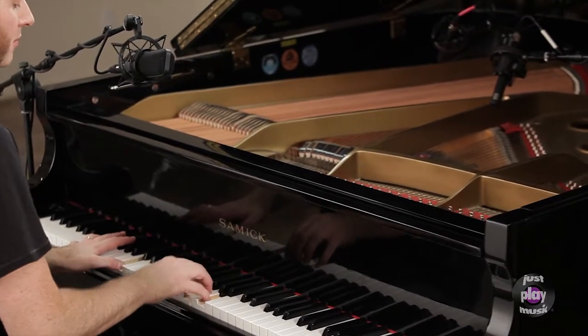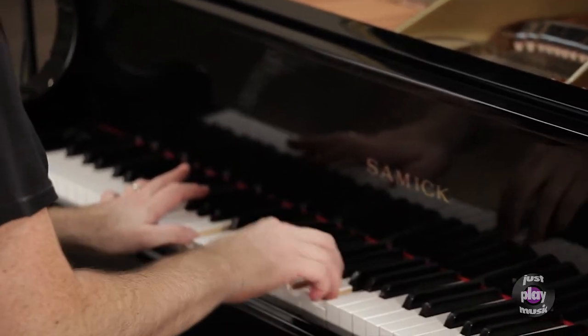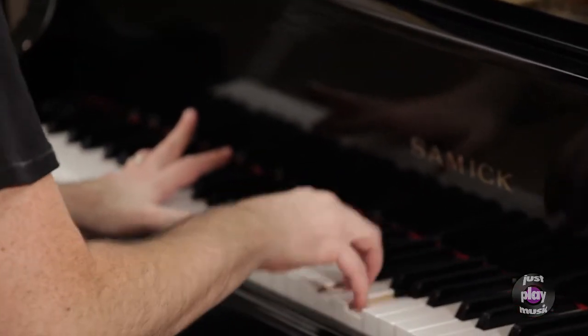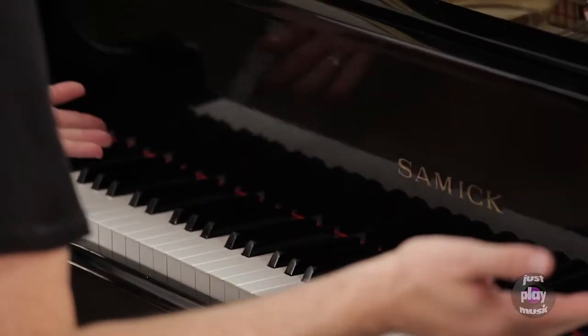Forte, of course, means strong. So whenever you see the single F there, it's telling you to play that part of your music in a strong fashion, like this. Not a brilliant passage, but a forte passage.